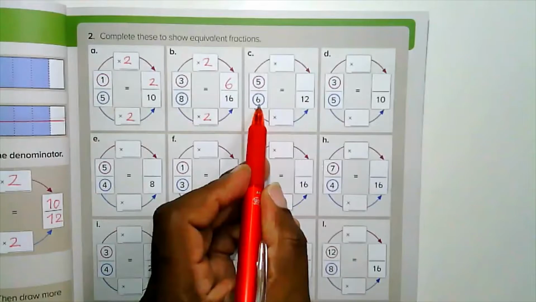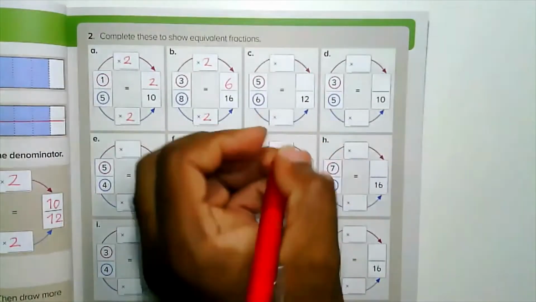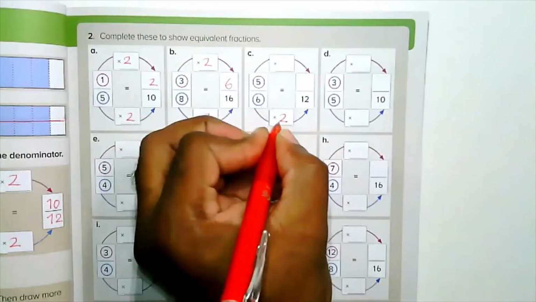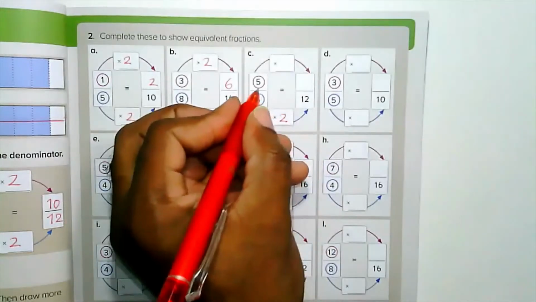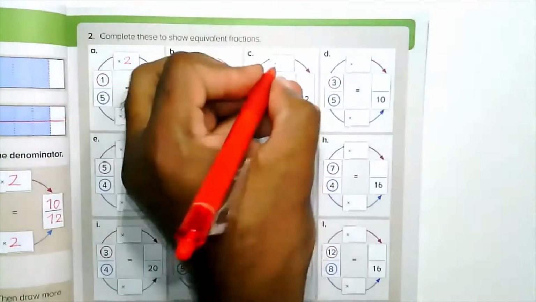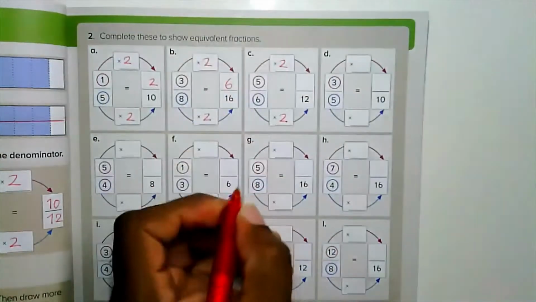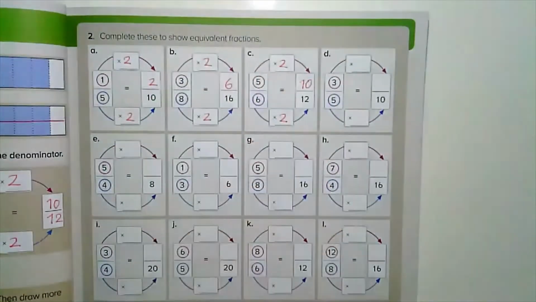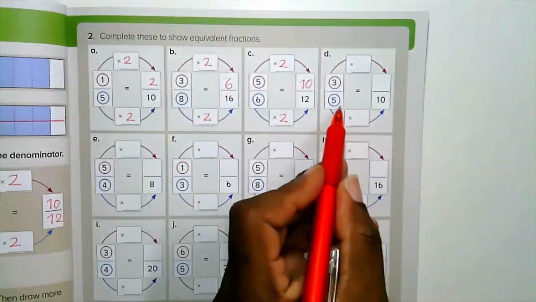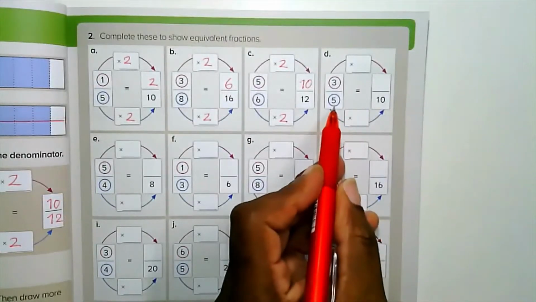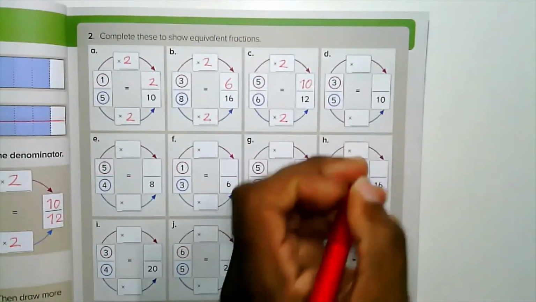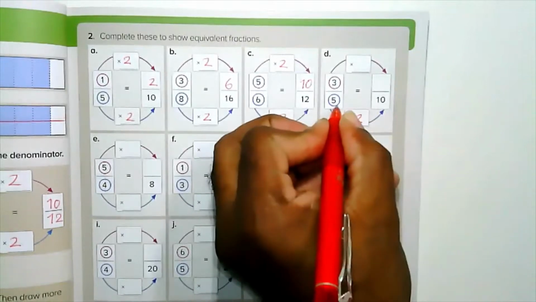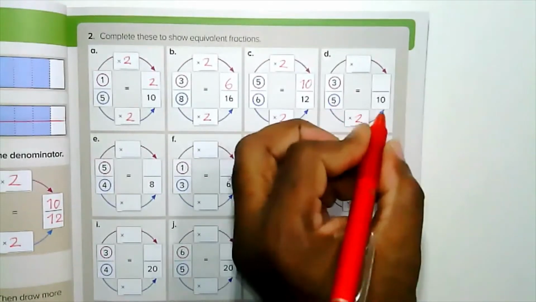What can we multiply by 6 that will give us 12? That is 2. 6 times 2 is 12. Then we use the same number to multiply the numerator, which will give us 10. What can we multiply by 5 that will give us 10? That is 2. 5 times 2 is 10.